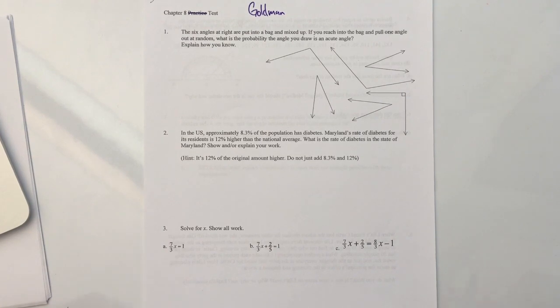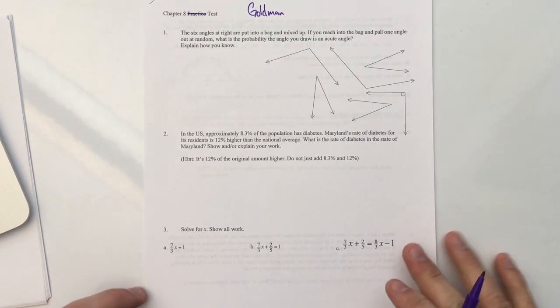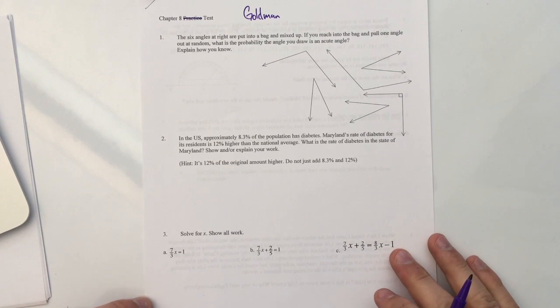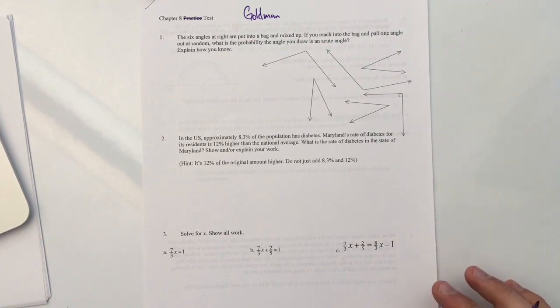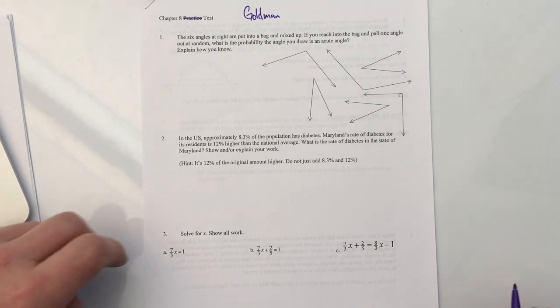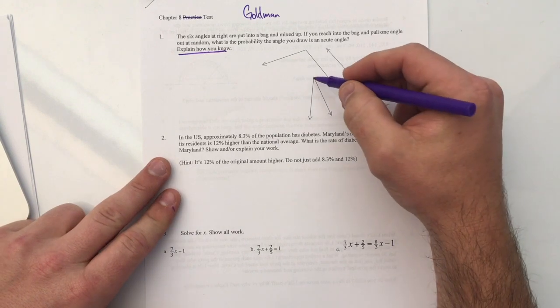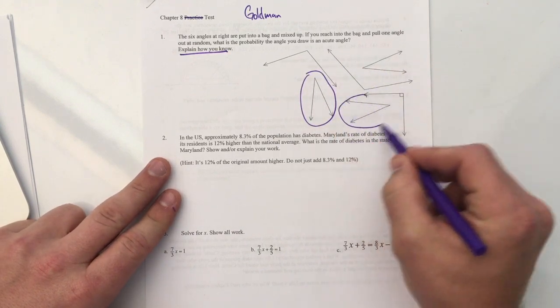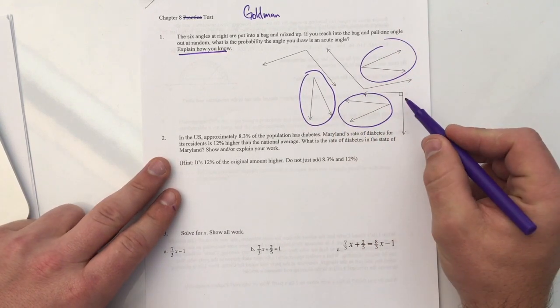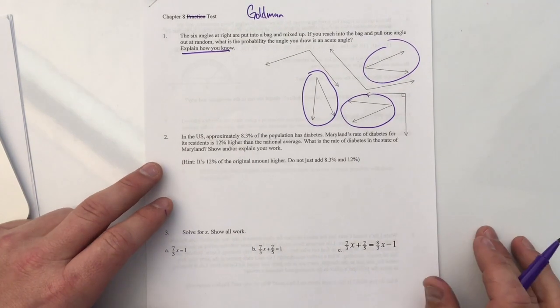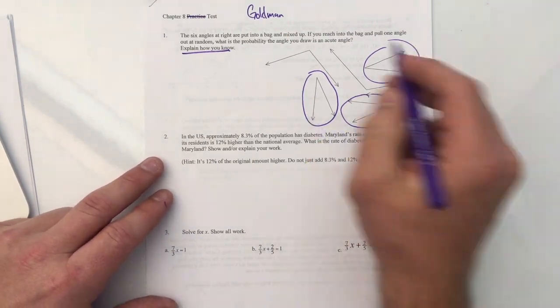All right. The 6 angles at right are put into a bag and mixed up. If you reach into the bag and pull one angle out at random, what is the probability the angle you draw is an acute angle? Explain how you know. First I'm going to circle all the acute angles. That's one, that's one, that's one. This is not one because right angles are not acute. So there are 3 acute angles.